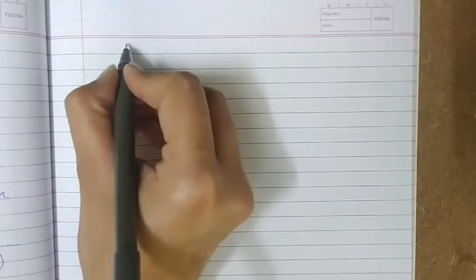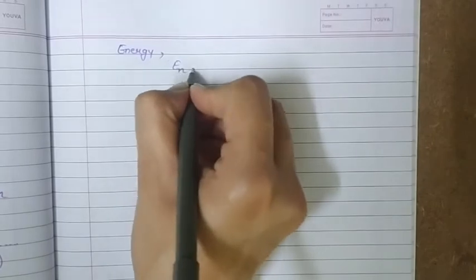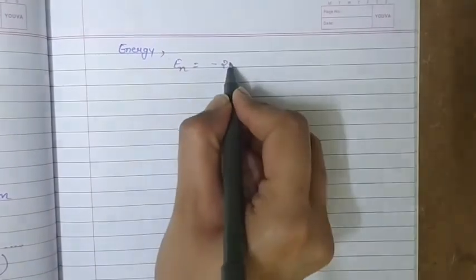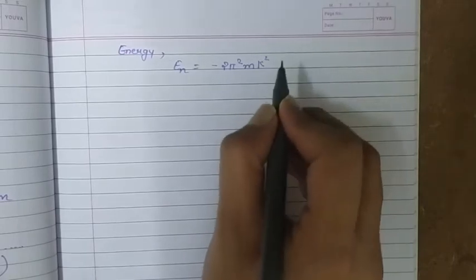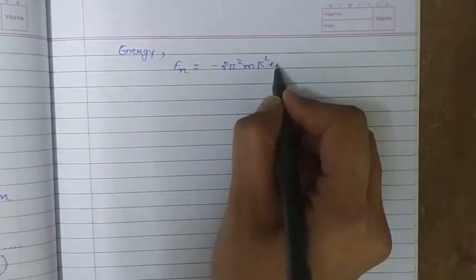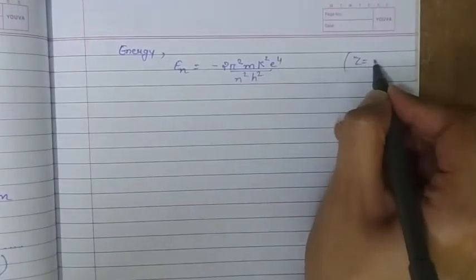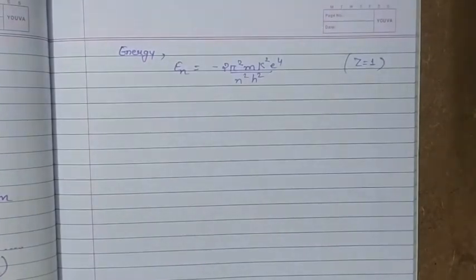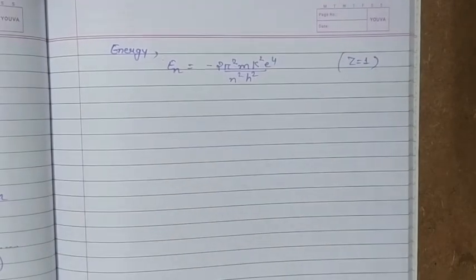So in case of hydrogen atom, the energy of nth level that we have found, we get this energy: En is equal to minus 2 pi square m k square e4 upon n square h square. Now Z is equal to 1, so I am not writing Z square. Z is equal to 1 for hydrogen atom. If we are talking about hydrogen specifically, then Z is equal to 1. So this is the energy for nth orbit.